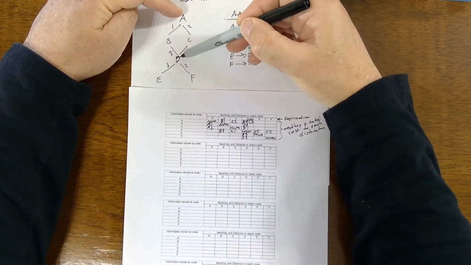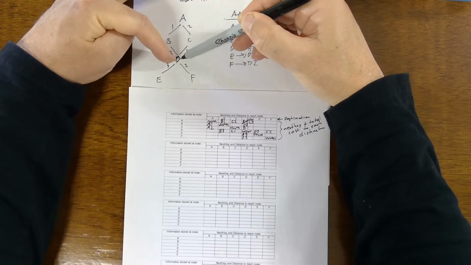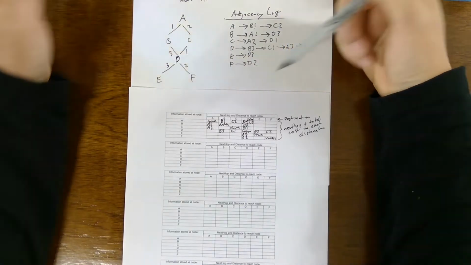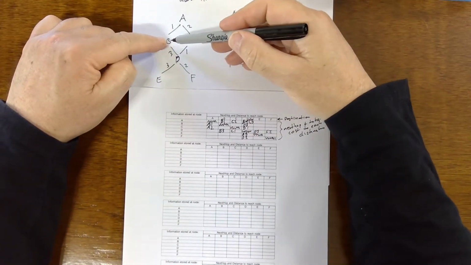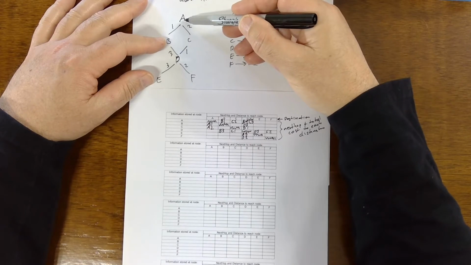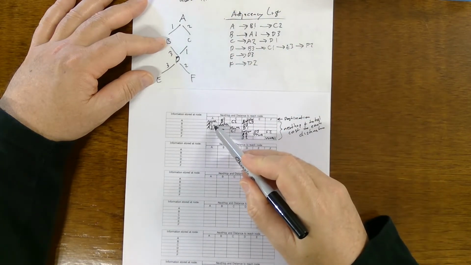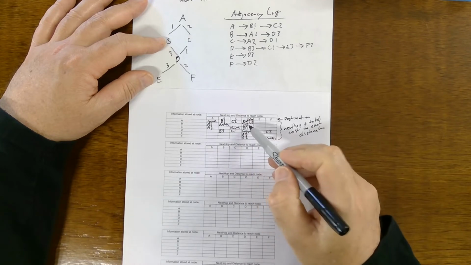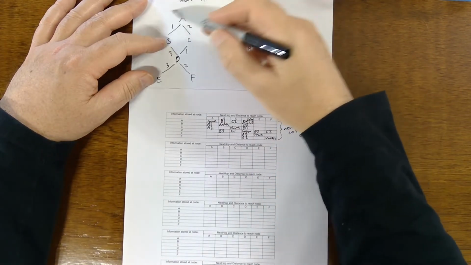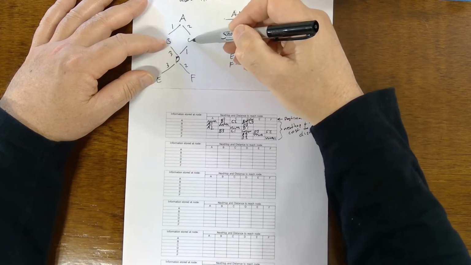A found out about this guy D, right? First A woke up and knew about B and C, then he found out about D via B, and then he got a little better and found out about C. What about B, let's say? B wakes up in the morning, all he knows about is A, 1 away, and D, 3 away. So B writes this information, A1 and D3. And then A is going to tell B about C.